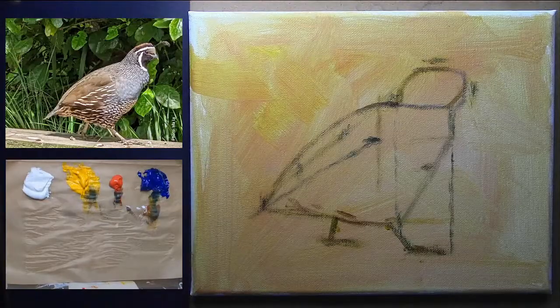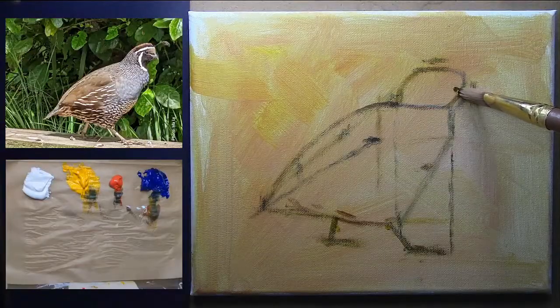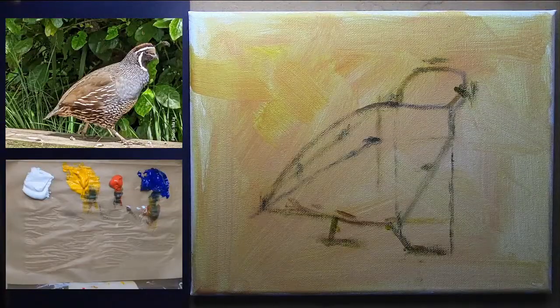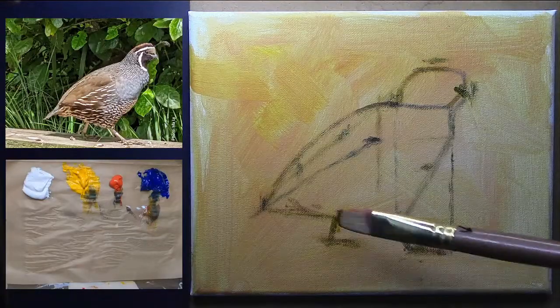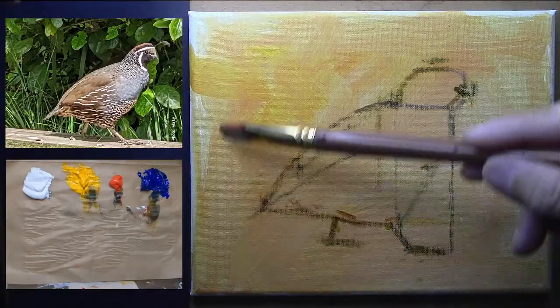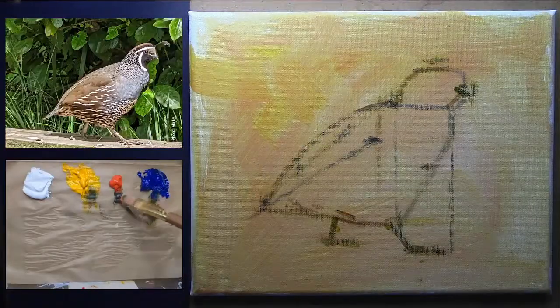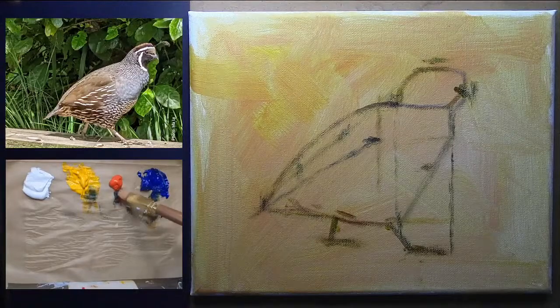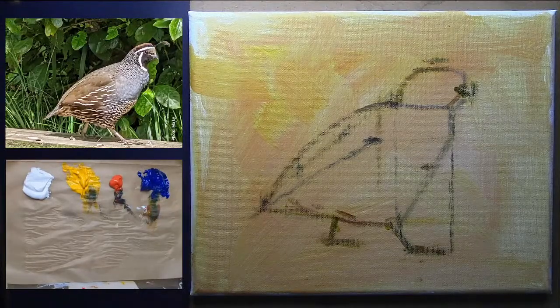I'm going to paint the beak, although I will paint it last because that's a small element. Again, I make sure I have enough room around the body. And before I start painting, I'm going to sketch the fence. Right?